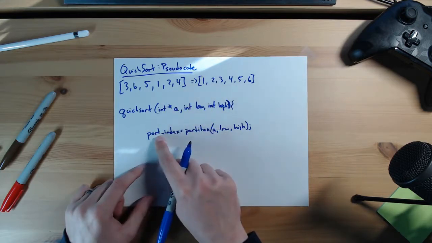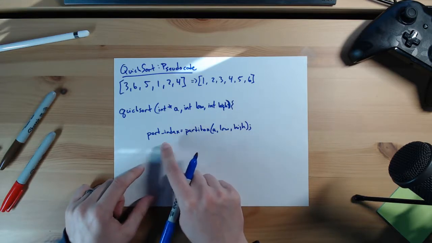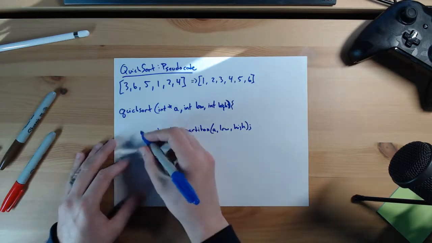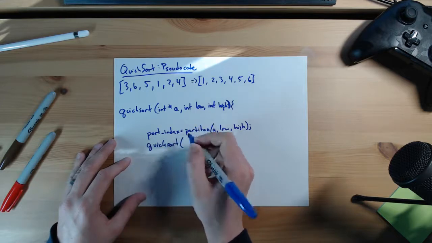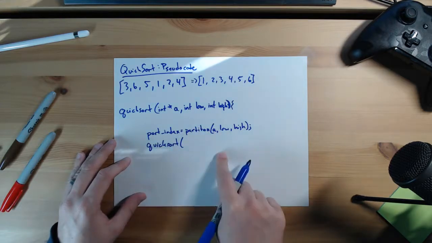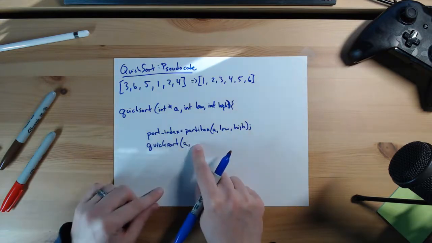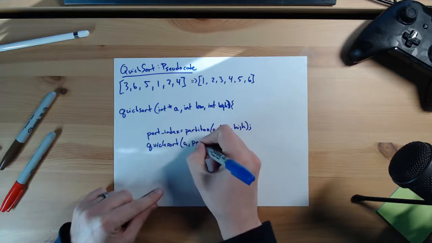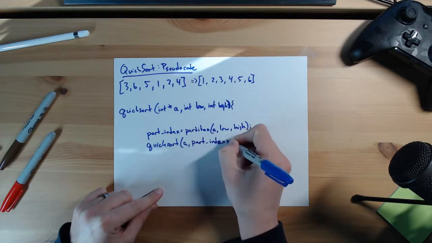So we are going to need to know the index that partitioning element ended up in, so that immediately afterwards we can do a quicksort on the left side and a quicksort on the right side, which we'll do here just by calling this function recursively. So we're going to quicksort the right side, which is going to be the array A. The low position is going to be the partition index plus 1.